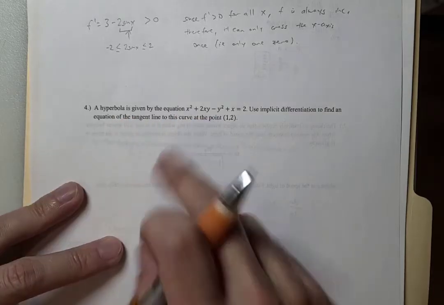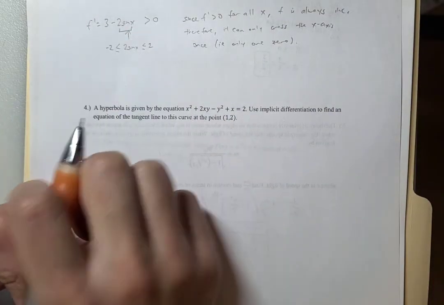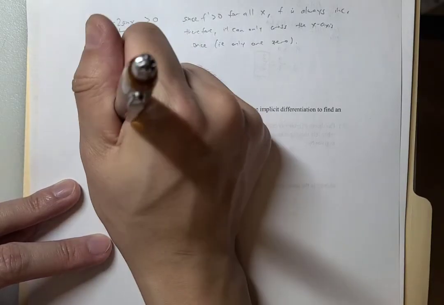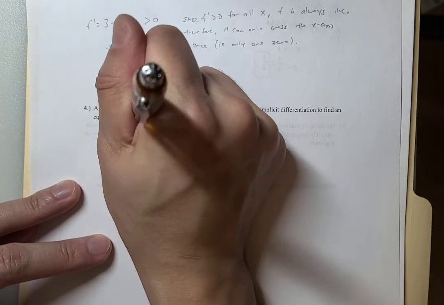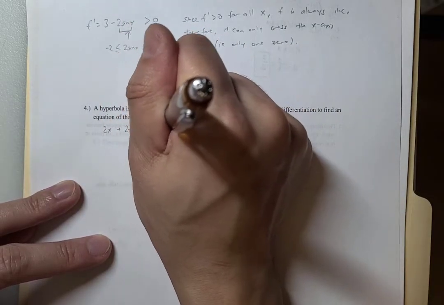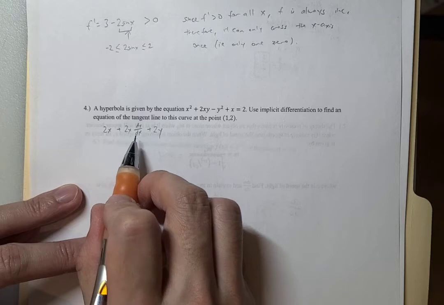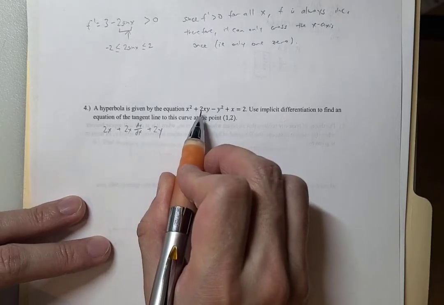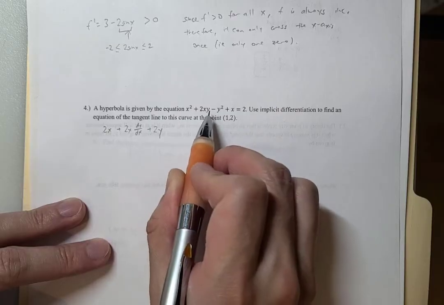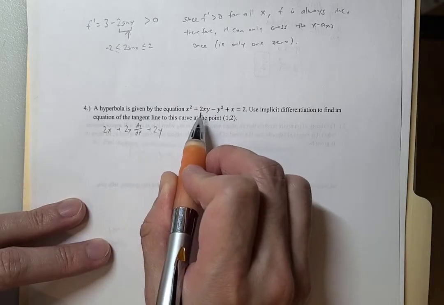So implicit differentiation, let's do it. Derivative of x squared is 2x. Derivative of 2xy is 2x dy/dx plus 2y. Okay, I did the particle first, d second. So first, I put 2x as the first term. D second would be dy/dx, plus second would be y. D first, derivative of 2x, just 2.